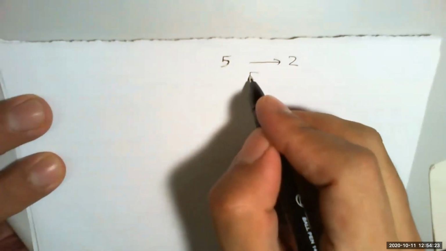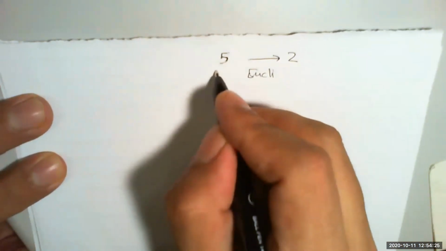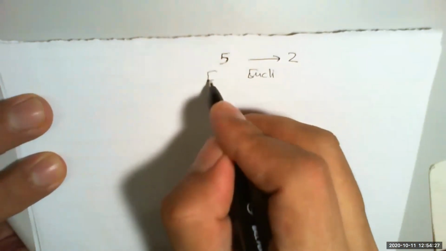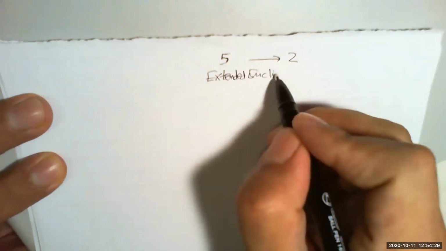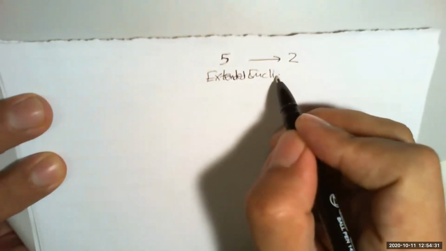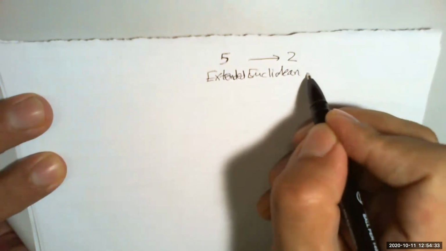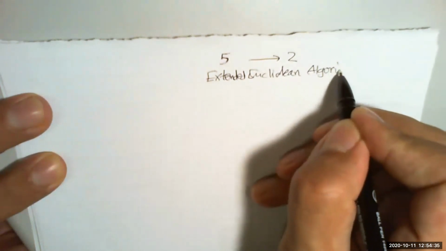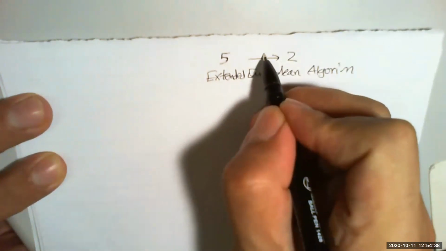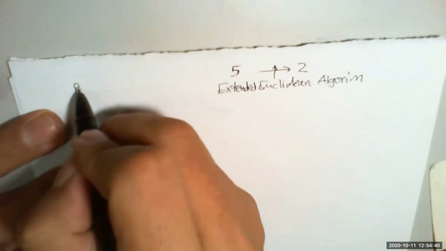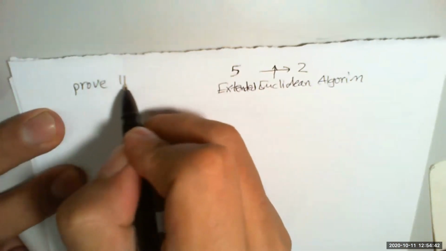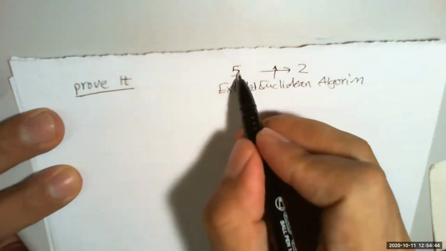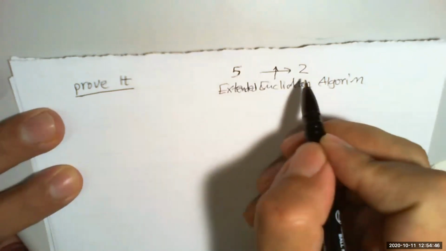Just because I used the extended Euclidean algorithm to get that. Now I prove it. I prove that the multiplicative inverse of 5 is 2.